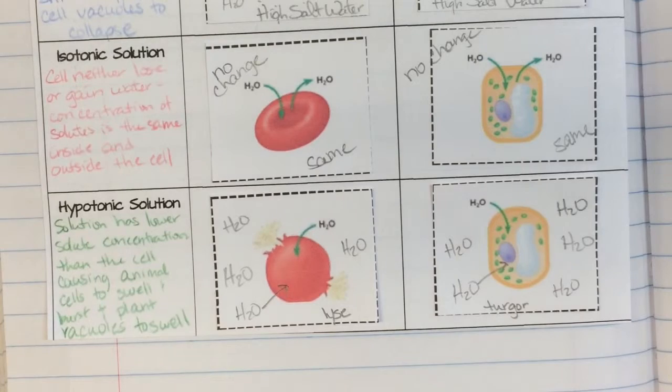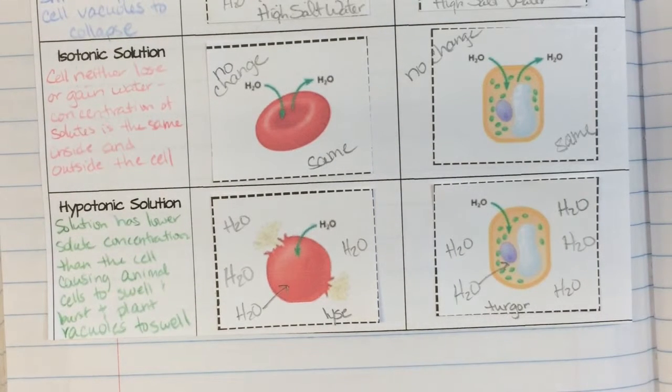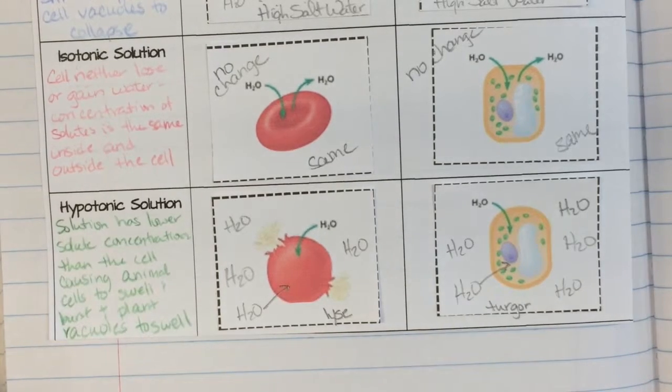In plants, we call it turgor. You might hear of turgor pressure. That means that the plant cell is pretty plump and that it's, if you look at the plant, it'll be sitting upright and it just looks awesome.